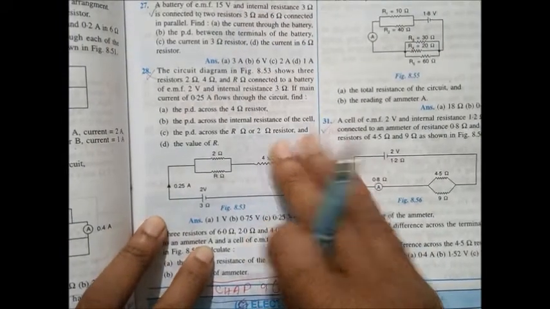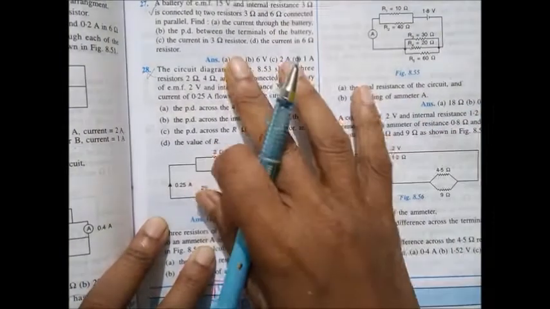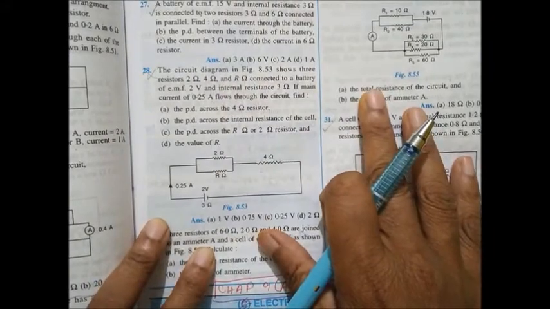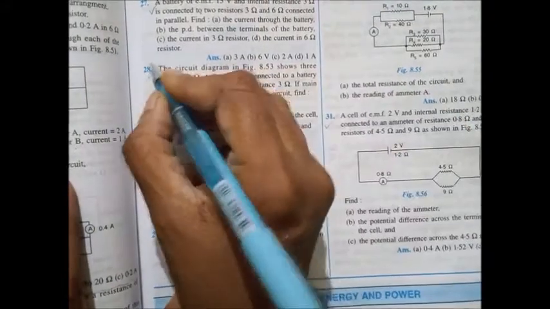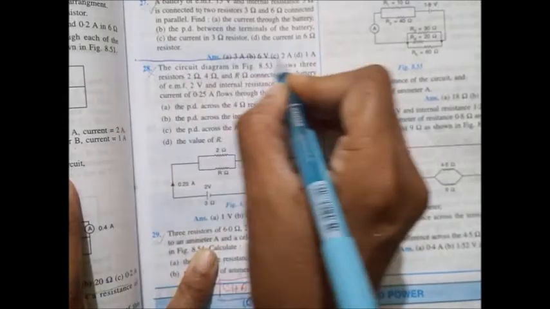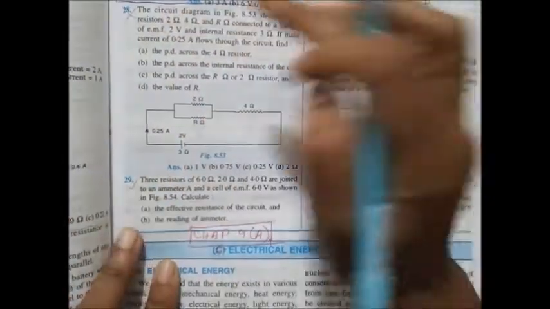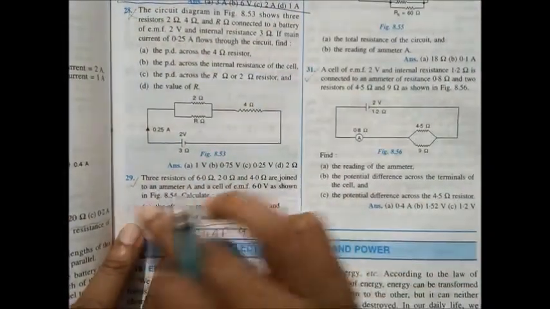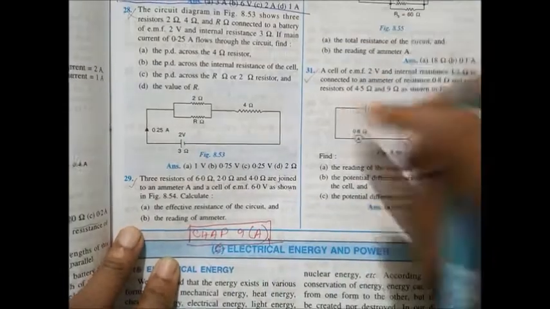I hope you understood these numericals well. Most of you had done the homework and it was correct. So we have done till 27. Okay, we are left with 28, 29, 30 and 31.